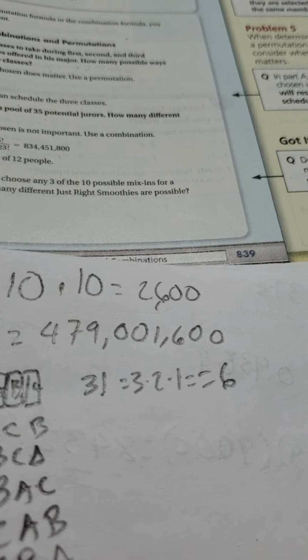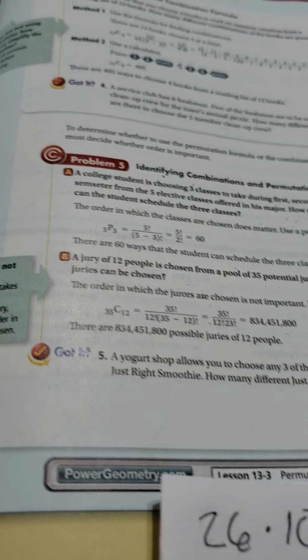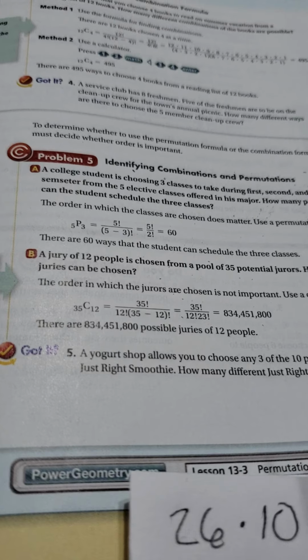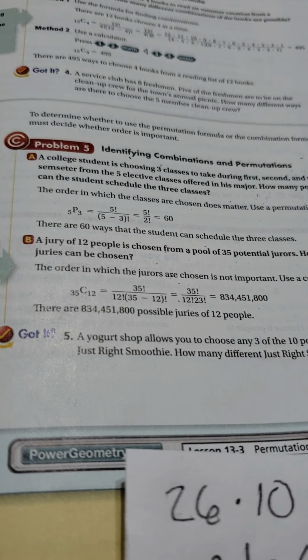Now, here we have the last one. It says how to identify combination and permutation. Well, you may read it, but the key is the order words. Is the order important or not?